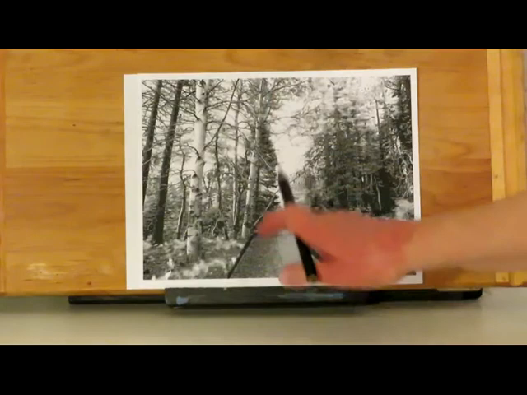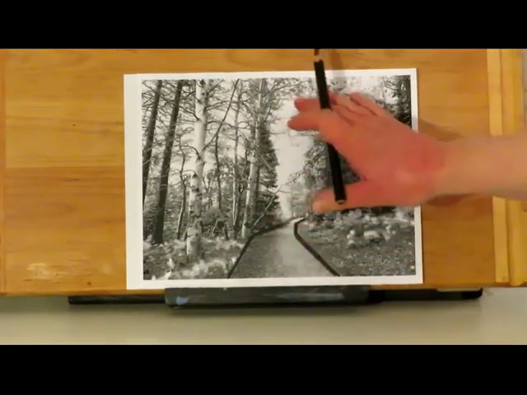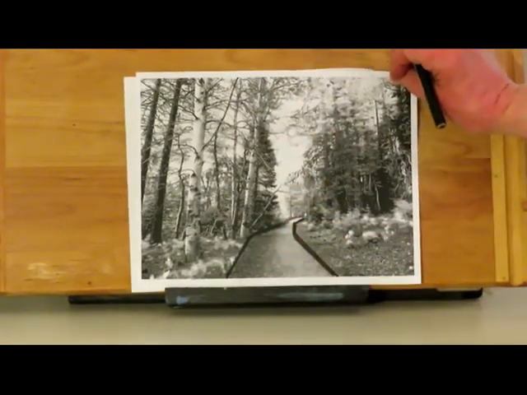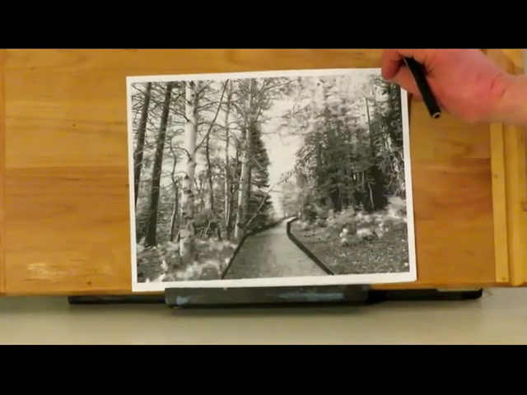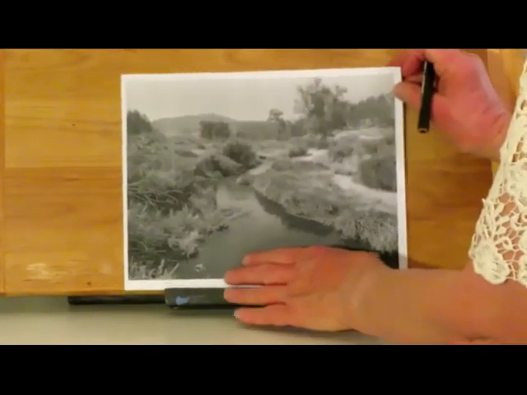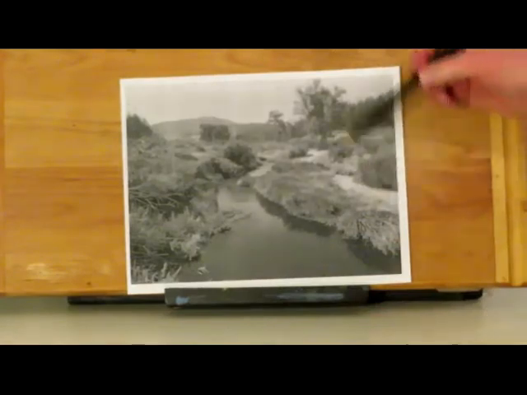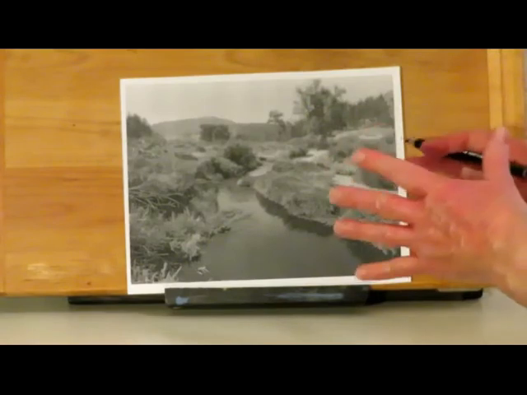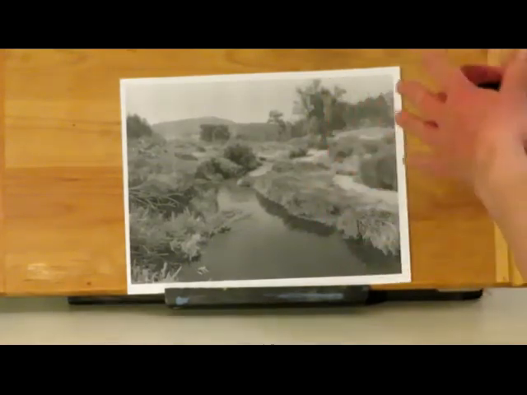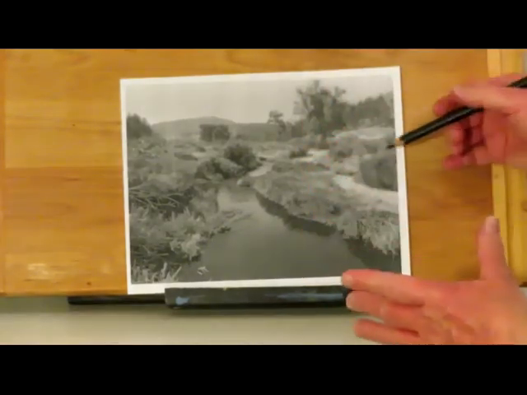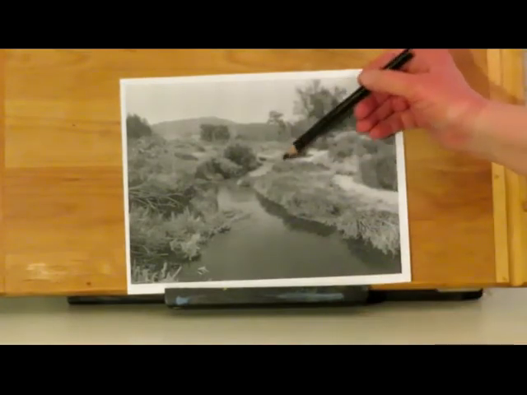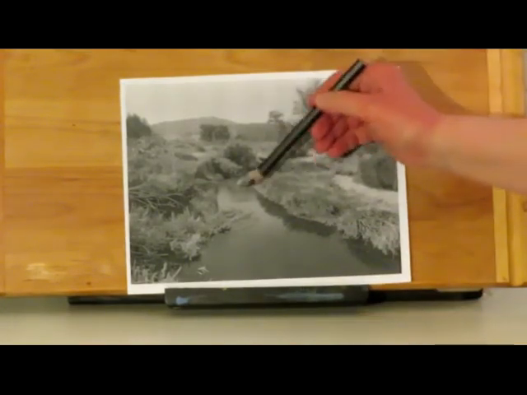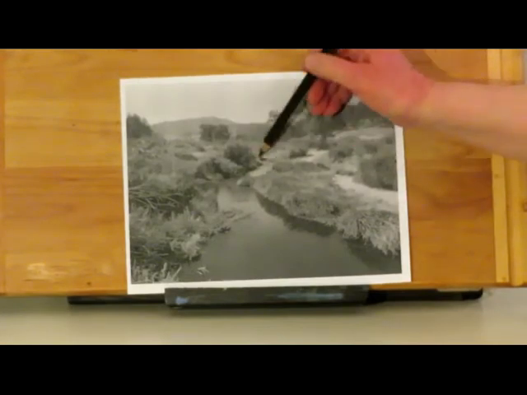Then it looks like it's actually on the ground instead of floating up in the air. You want to do this for rivers and paths and roads. So here's an example of a local river, the Feather River in Portola area. And the rivers don't always have an exact size like a path or a road. Rivers get smaller and wider naturally. But as it recedes in the perspective, most likely it's going to be looking smaller as it goes back.